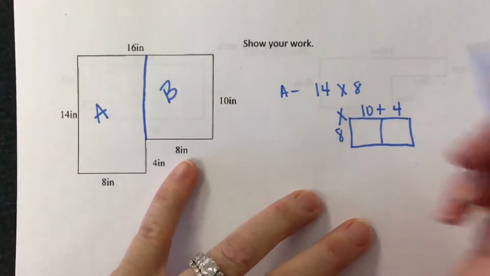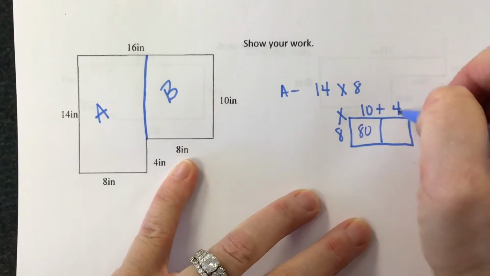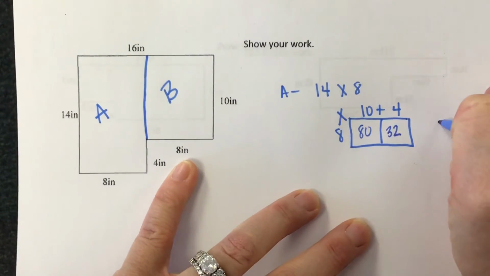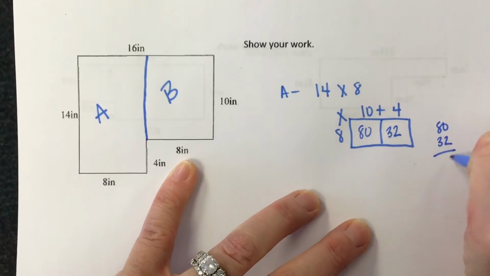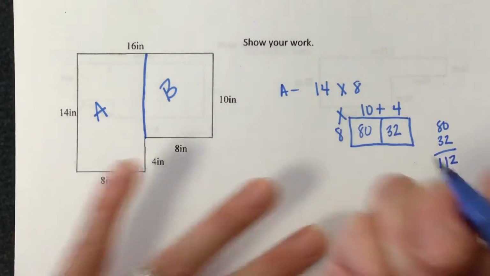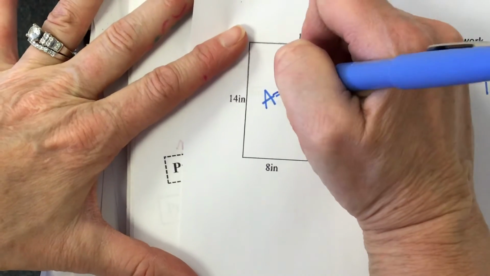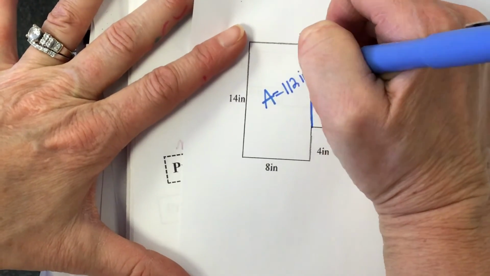What'd you get, Dane? That's exactly what I have. So the area for rectangle A is 112 square inches, like that.